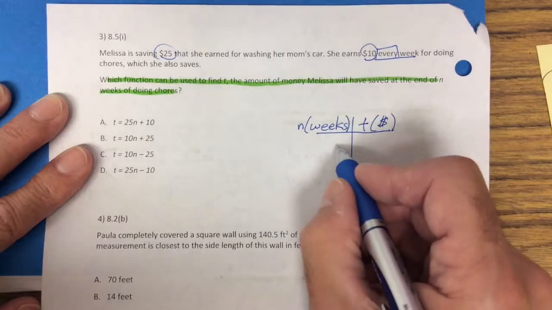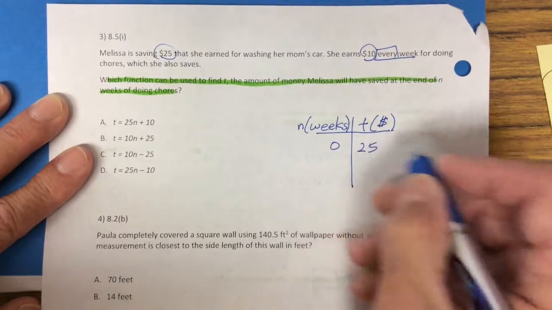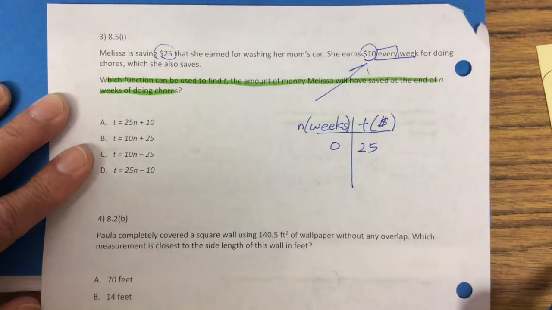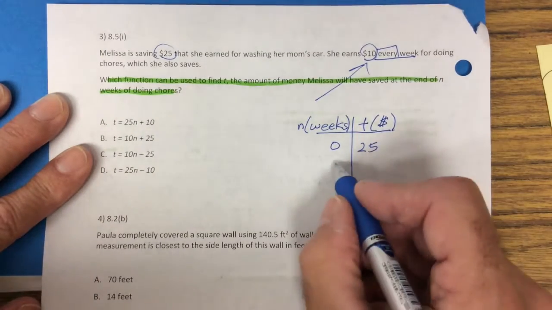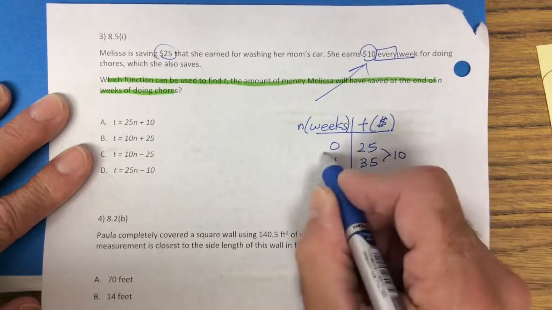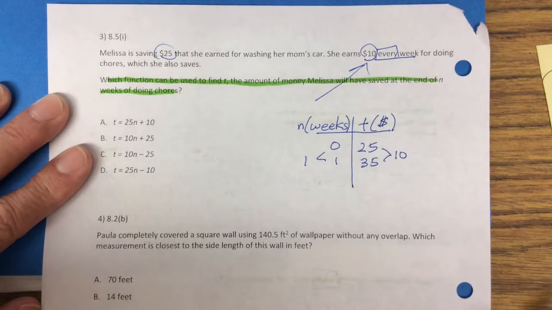She saved $25 to begin with, and then she saved $10 every week. So after 1 week, it would be $35 because she saved $10 every week.